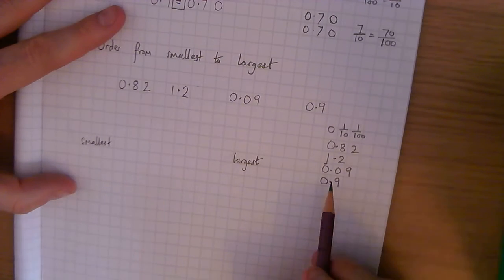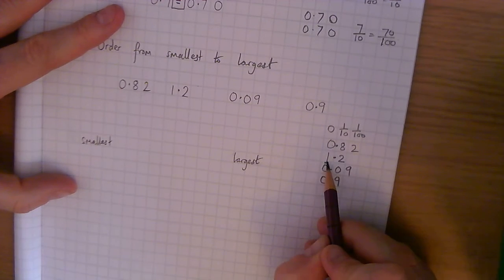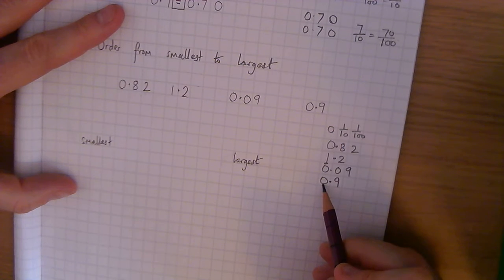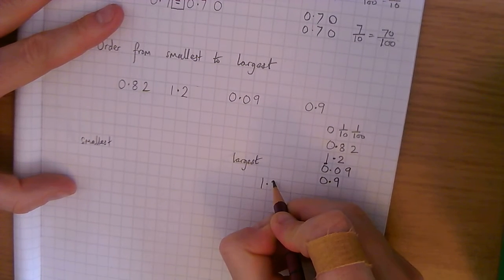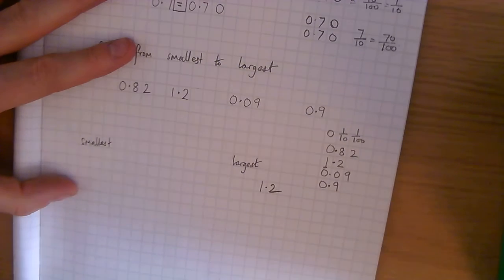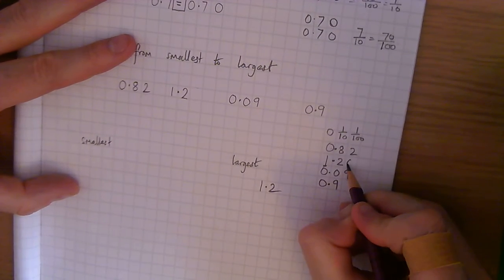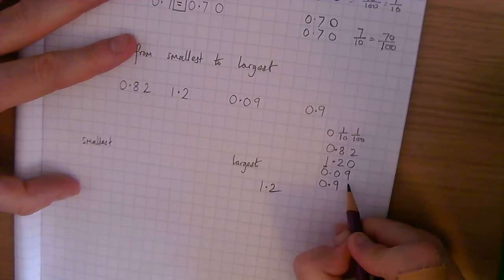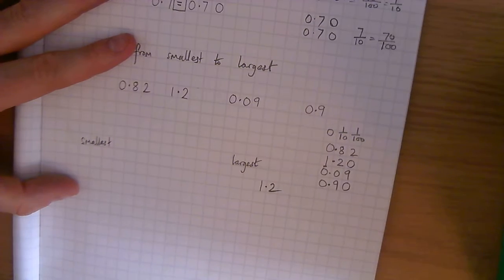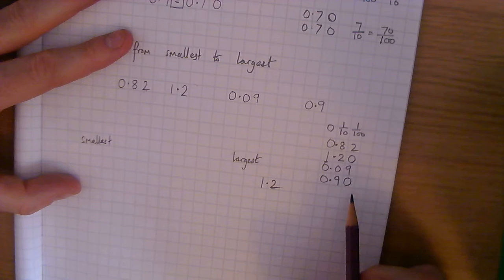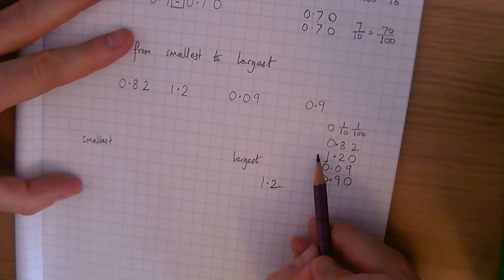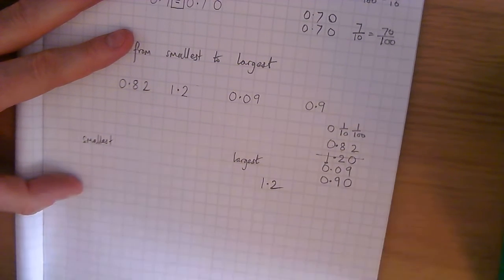So straight away I can see that because we've got 1 unit, this must be the largest number. So I can put that in there, 1.2. Now, I'm going to add in my missing zeros, so the number of digits after the decimal point for every single number is the same. And now they're easy to compare. We go to the next column and we know this one's the highest number, so we can cross that out.